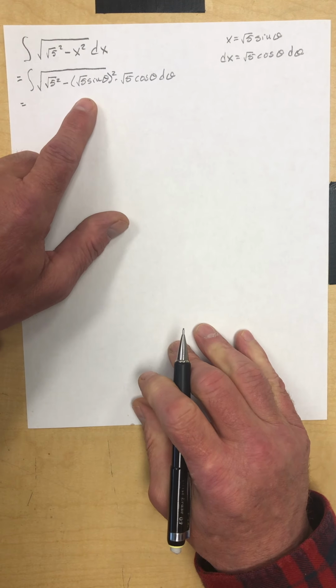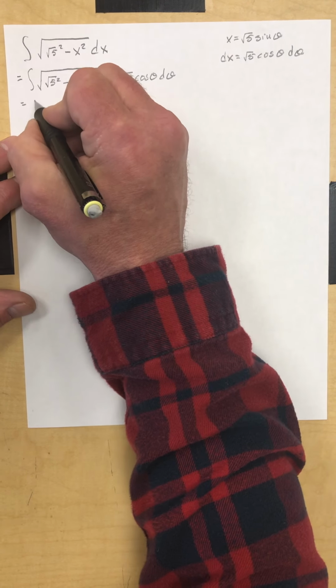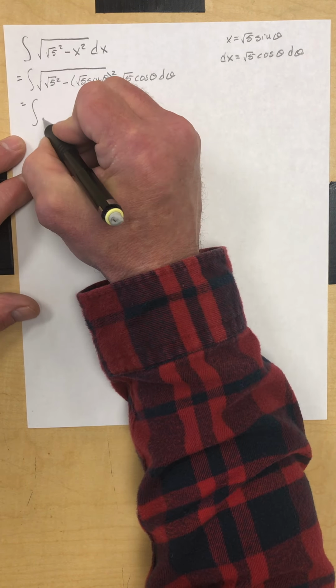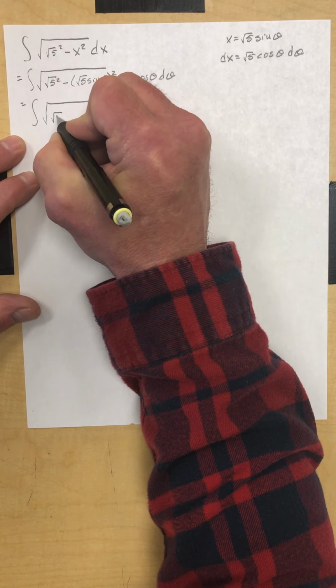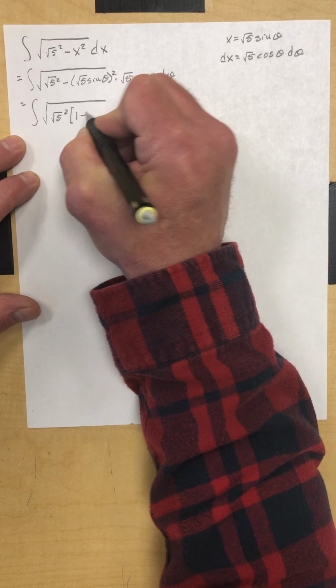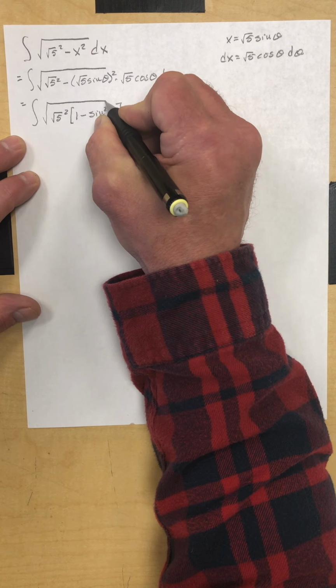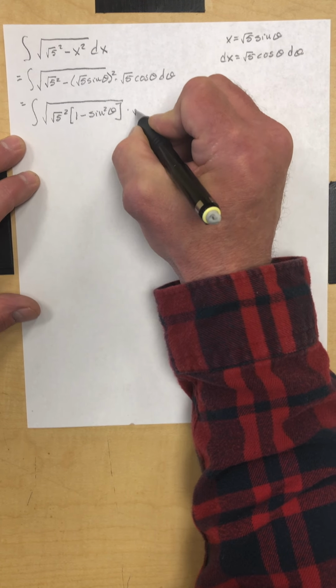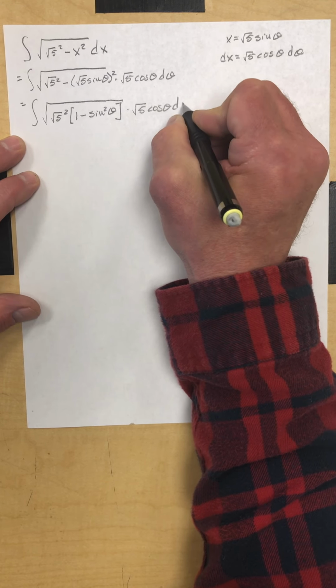Well, let's see. In here in the radicand, I have a constant multiplier of radical 5 squared, so I can pull that guy out. So we have radical 5 squared times, I would have 1 minus sine squared theta, and then outside I've got my radical 5 cosine theta d theta.